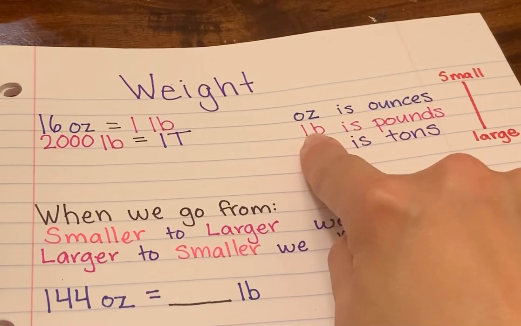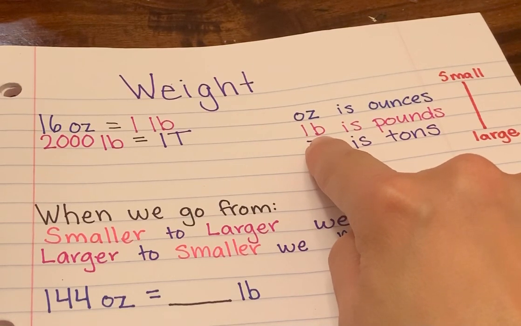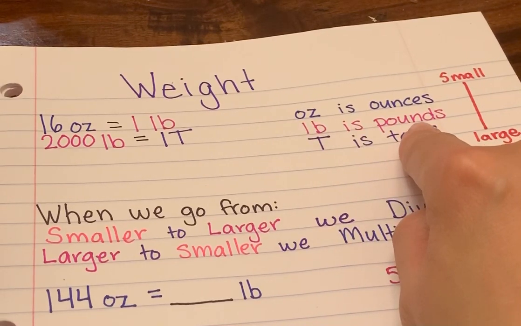LB. I remember a couple years ago, one of my students used the term, I lifted some LBs. LBs is just slang for pounds, and the reason for that slang is because the abbreviation is LB. LB stands for pounds. Pretty sure we all know what a pound is.